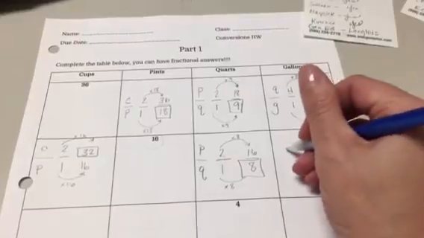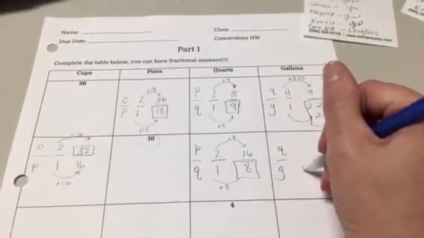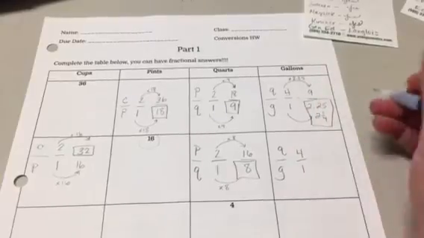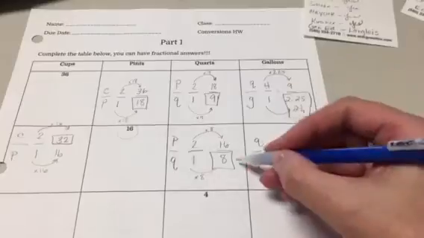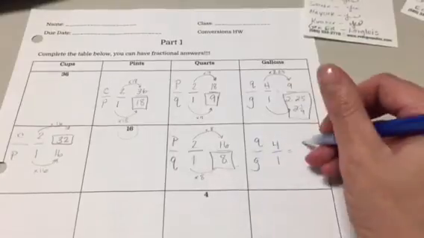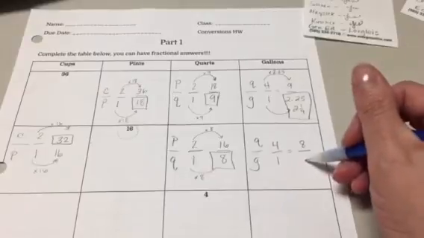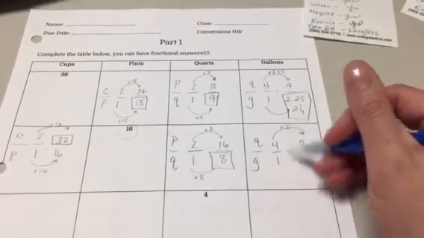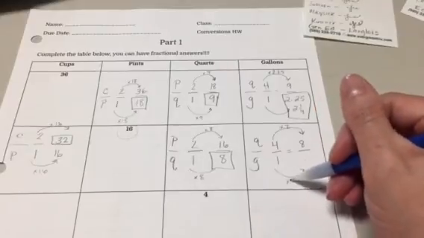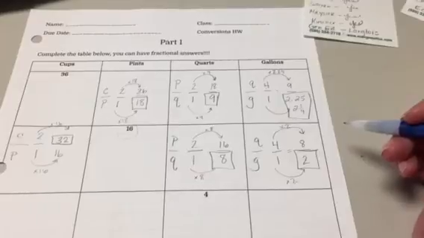And the last one is to go from quarts to gallons. So I know in 1 gallon there's 4 quarts. I know we have 8 quarts, so I'm going to put my 8 up here. I'm trying to figure out how many gallons that is. From 4 to 8, I multiplied by 2. I'm going to do the same thing here. And that gives me 2 gallons.